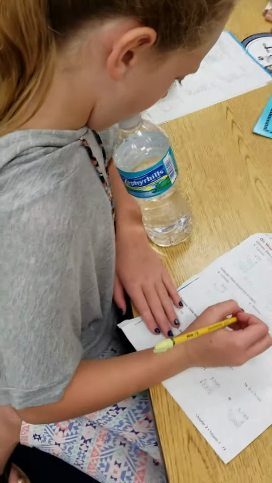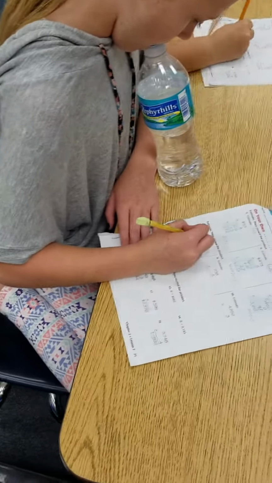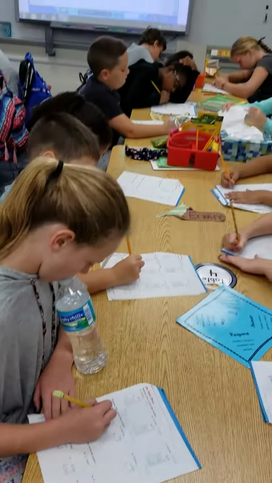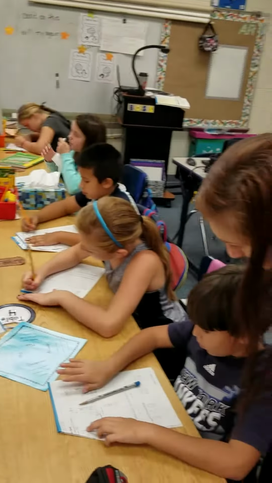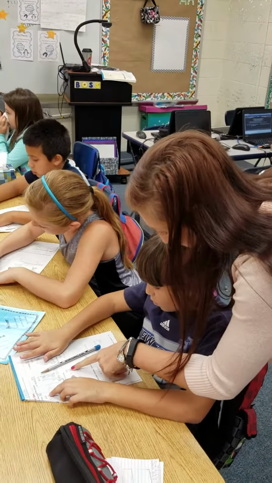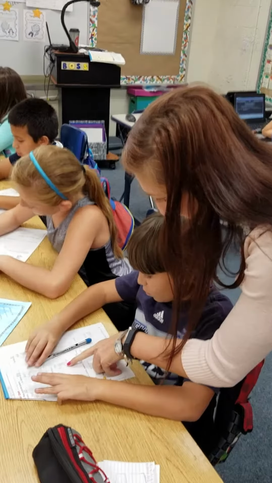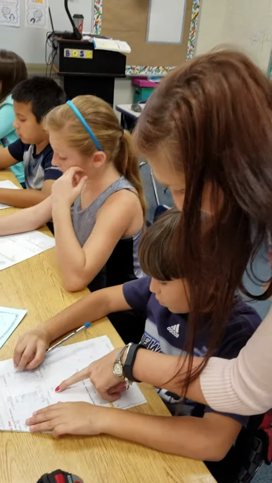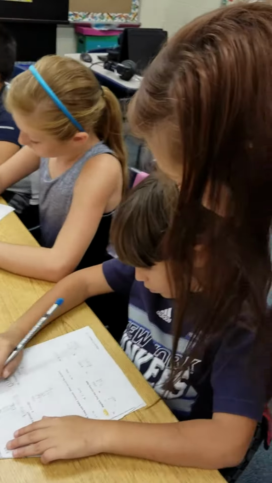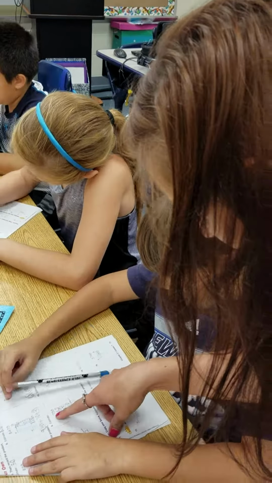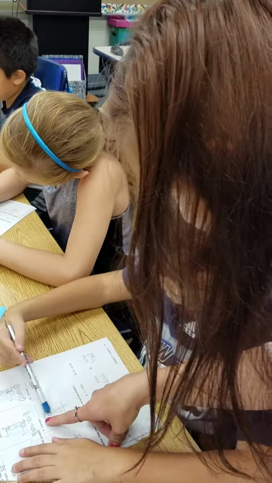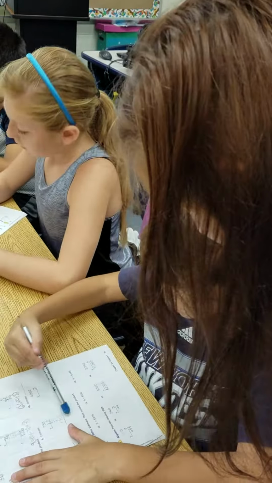If they need graph paper, they can use graph paper. You're multiplying 5 times 700, not just 7. So you're right, 7 times 5 is 35, but it's 700, so you need to add 2 zeros, right?